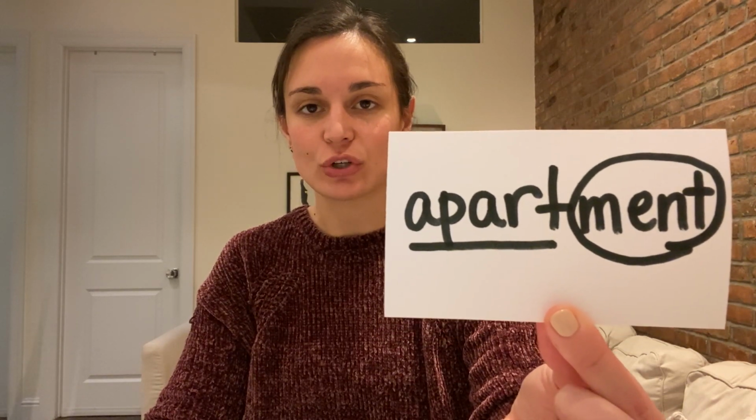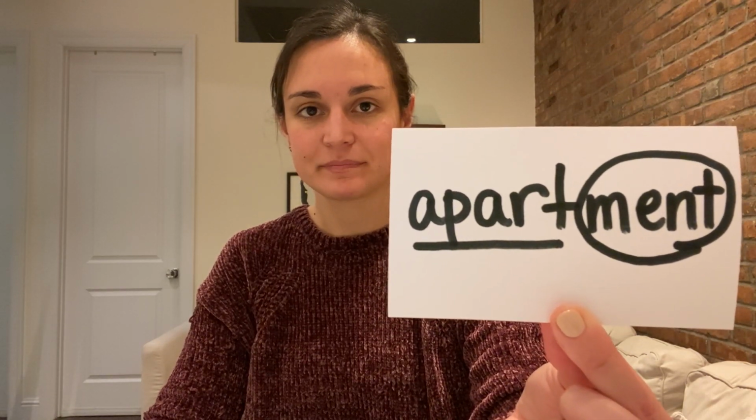Up, R, that's the A-R like in car, T, apart, underline the base word, ment. I hear that suffix M-E-N-T. Apartment. Underlined the base word and circled the suffix.